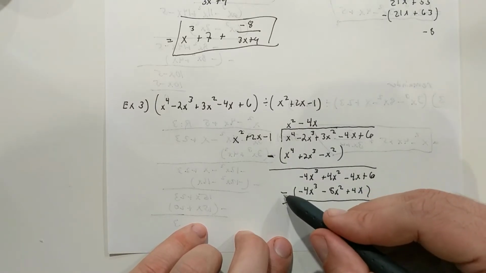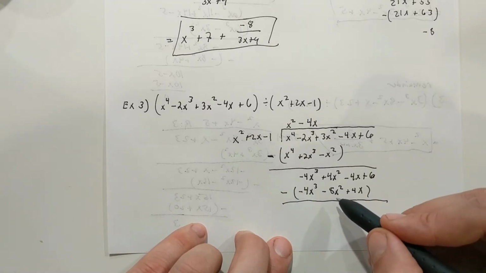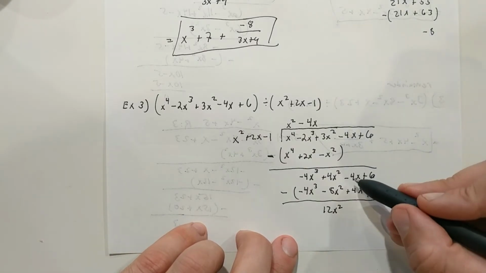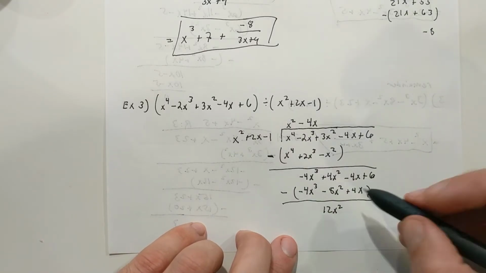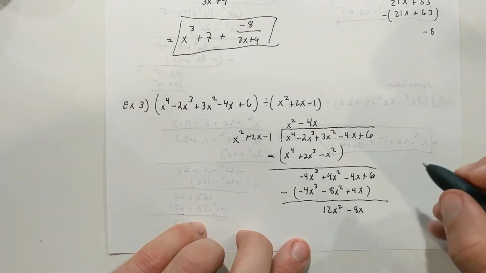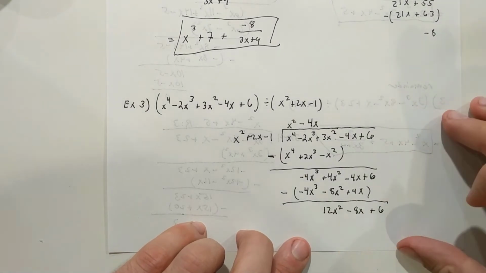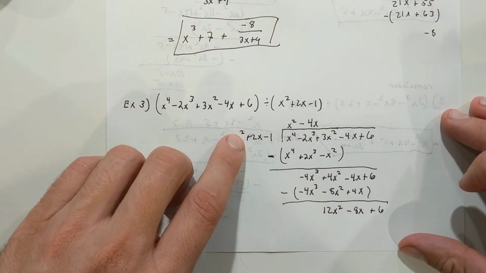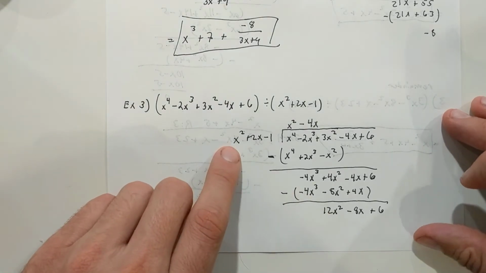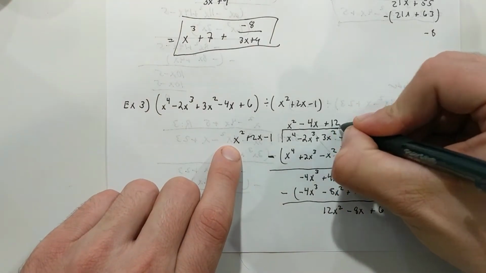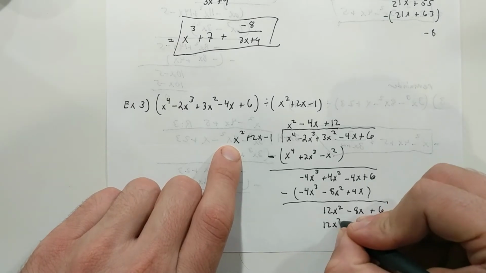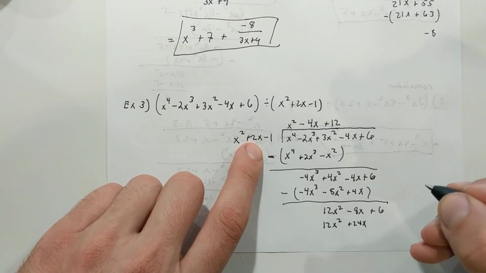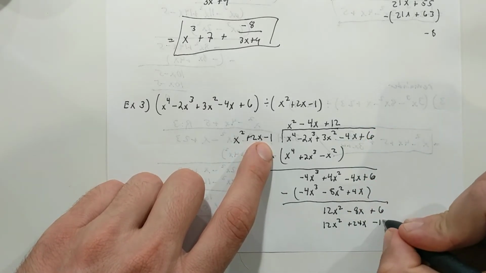This is a positive 4 minus negative. Minus negative means I'm adding, so 4 plus 8 is 12x squared. Negative 4 minus 4 is a negative 8x, and then we bring down the 6. All right, last thing. To get to 12x squared, I need a 12. So I'm going to put plus 12. This will give me a 12x squared, but it's also going to give me a plus 24x and a minus 12.